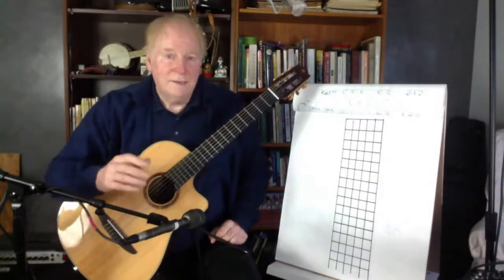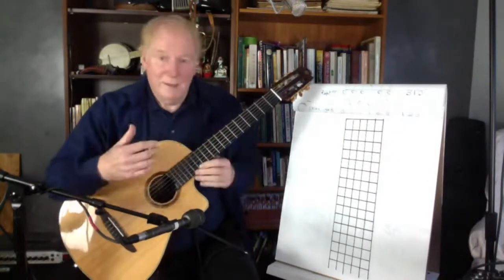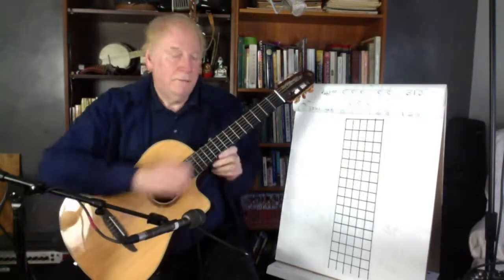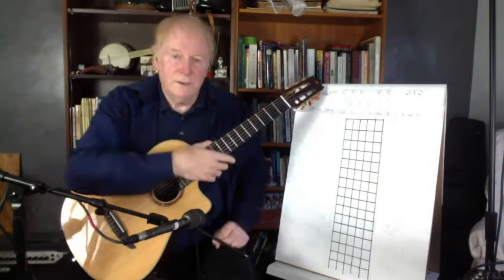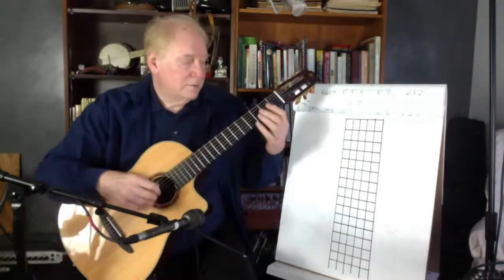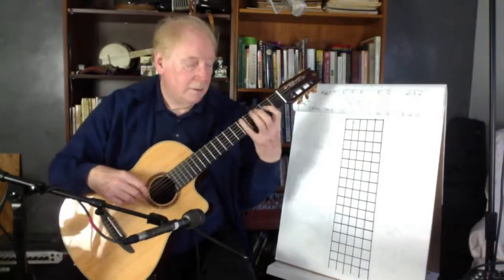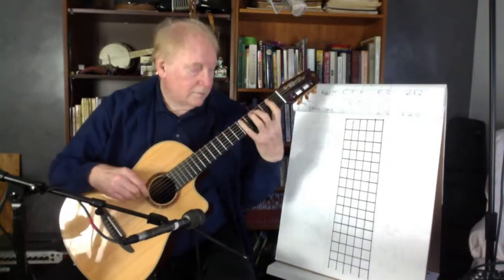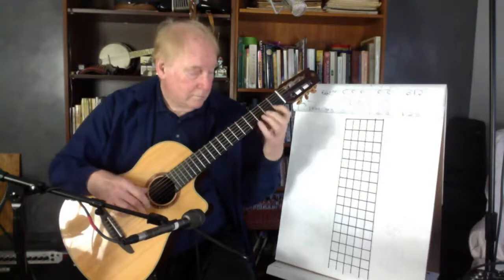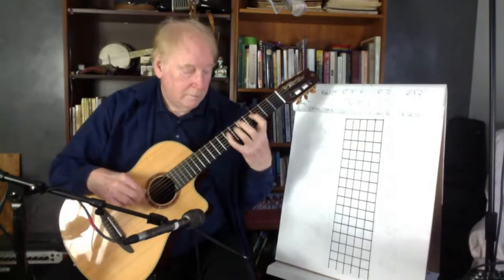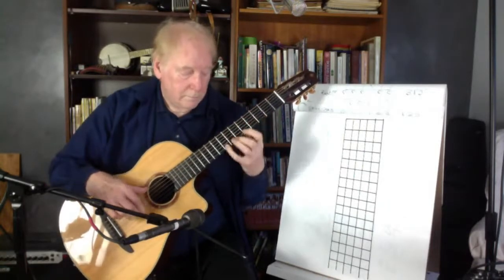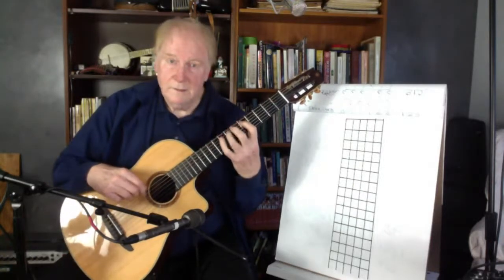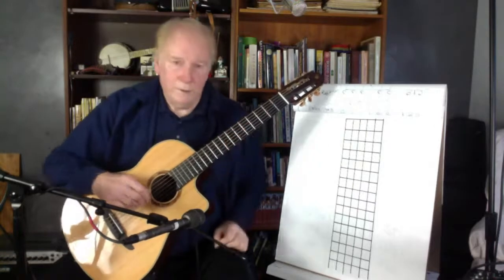The long answer is I have a system that I kind of invented decades ago, of just seeing the rows of notes across the guitar. And so if I play a scale, I can get that to sound. How do I know where the notes are?